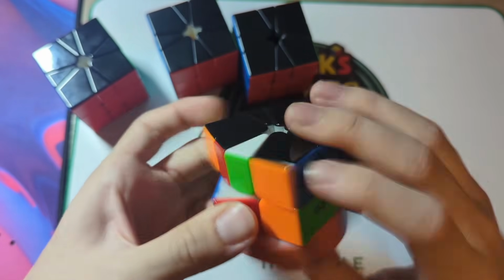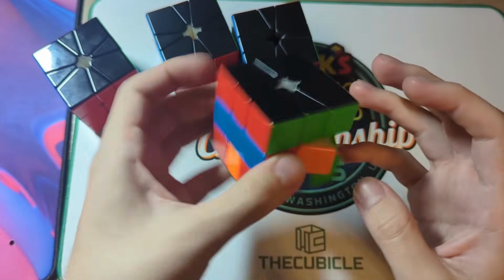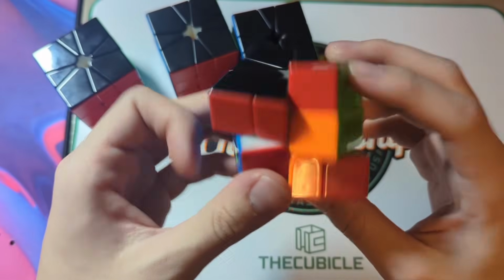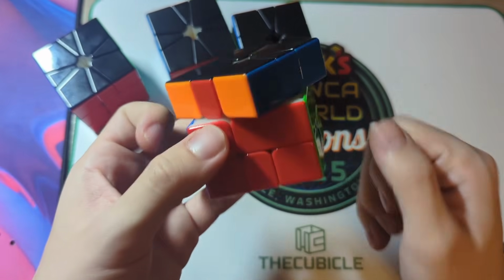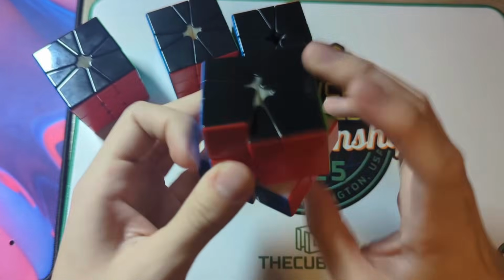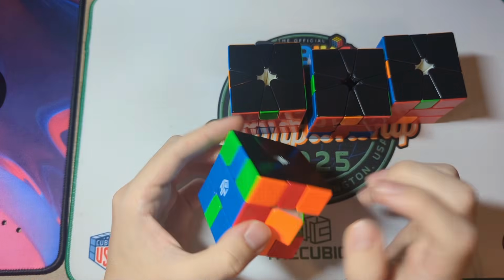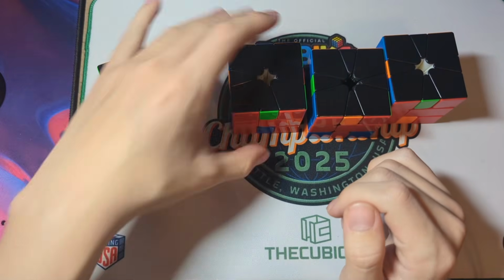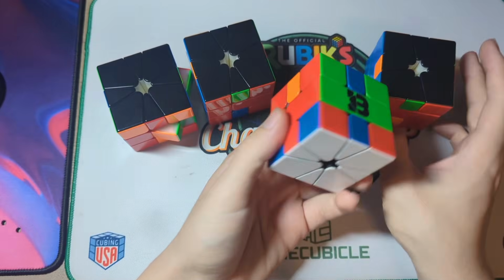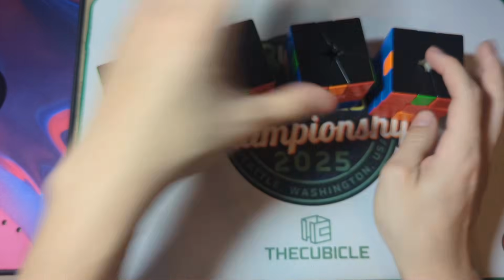And then if you want, if the equator's flipped, you can do that, and then M2, U2, M2. Right, next up, we have some special cases. We have HH, ZZ, and then ZH and HZ.